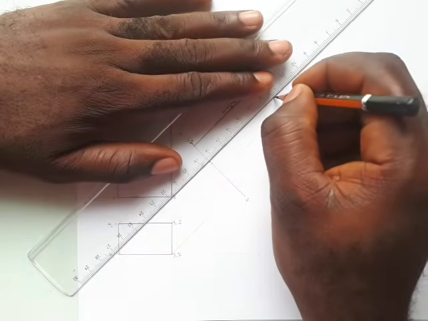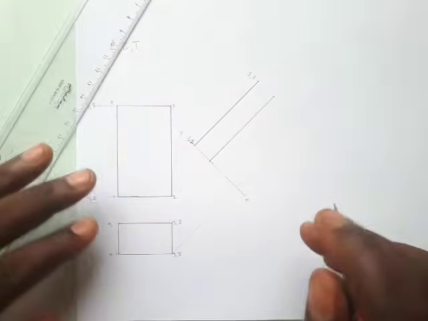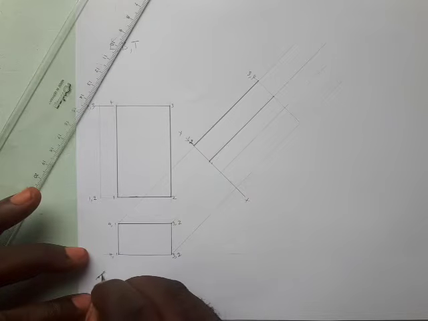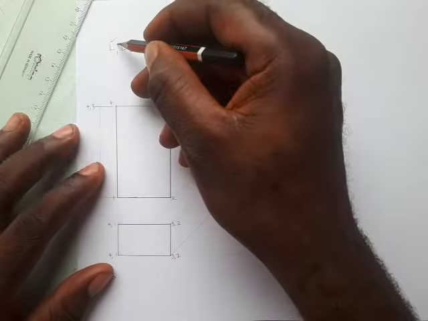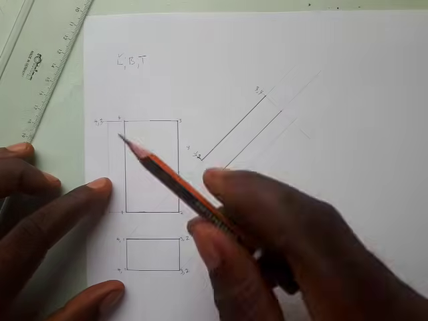You join 1 to 4 as well. Remember, you are viewing from here at an angle of 45 degrees. Now, remember, we are dealing with all the length. This is what we call our length. Okay, so we are not done here.